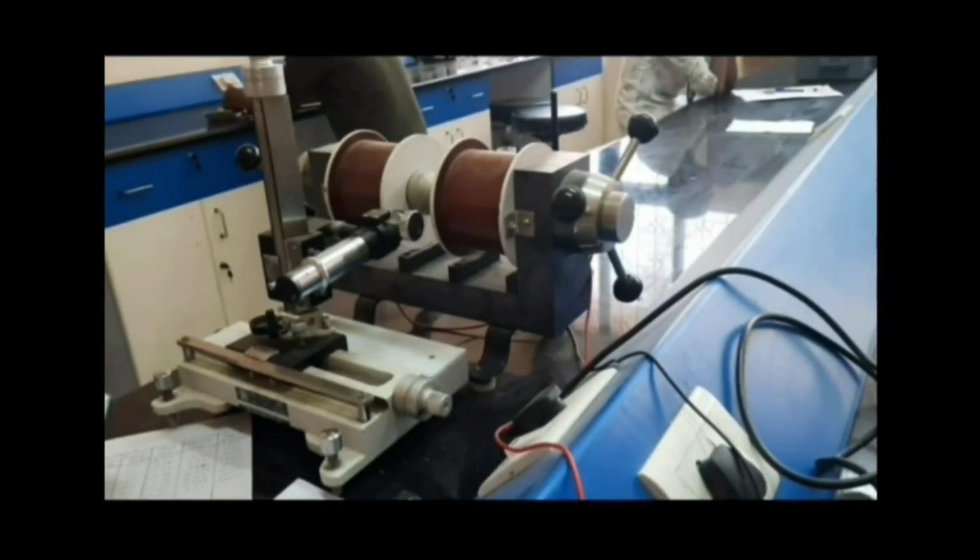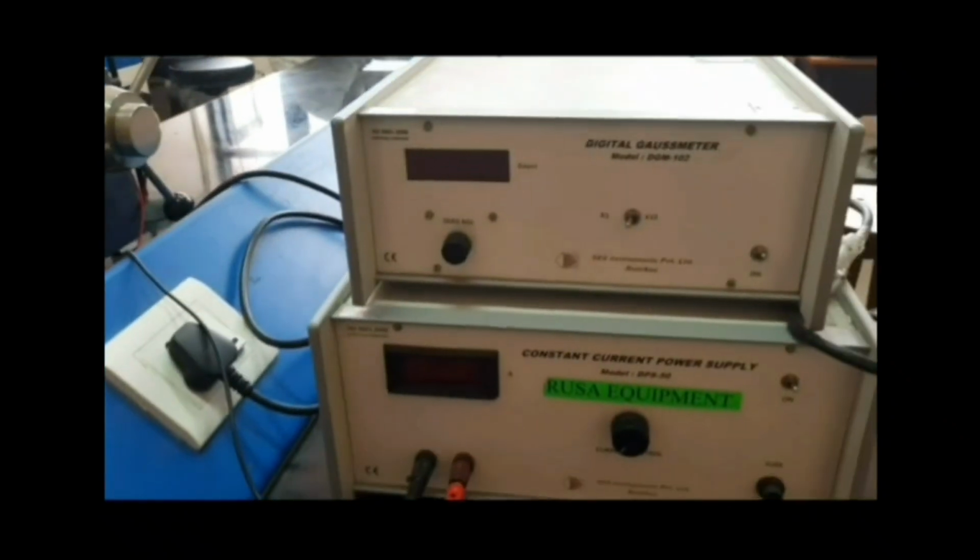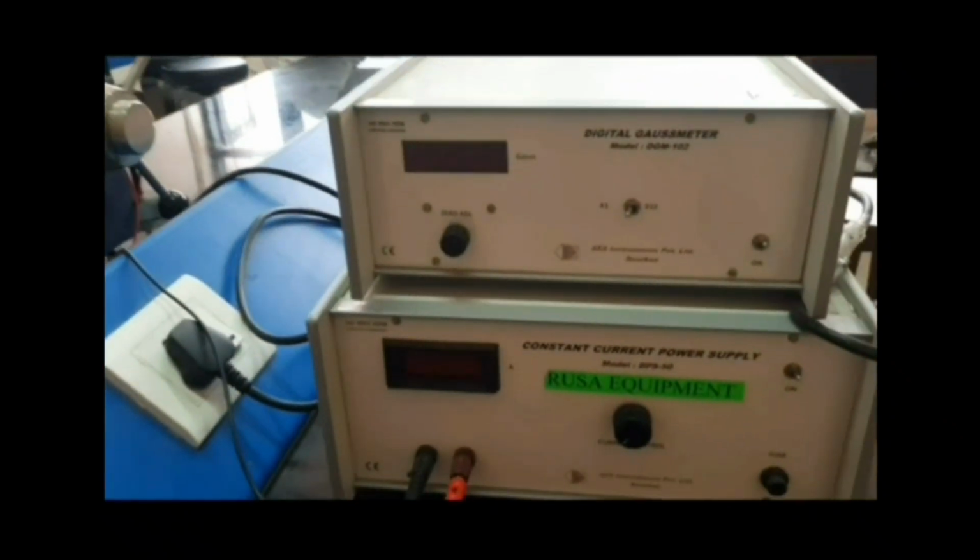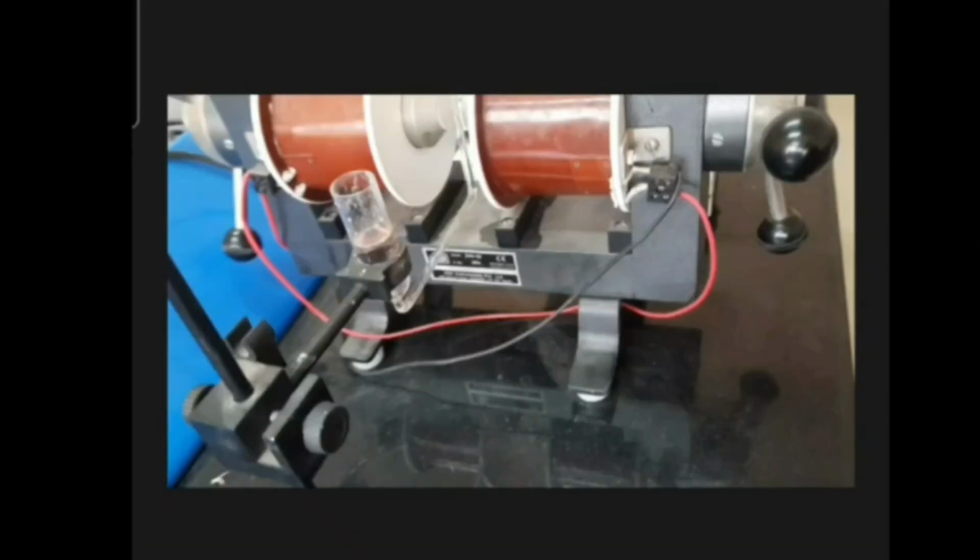And here is the DC power supply. So we have to apply the current with the help of a constant current power supply. This borosilicate glass consists of a framework of borosil glass tube with a side tube and narrow bore beside. There is a funnel attached to it to facilitate the pouring of the given solution.